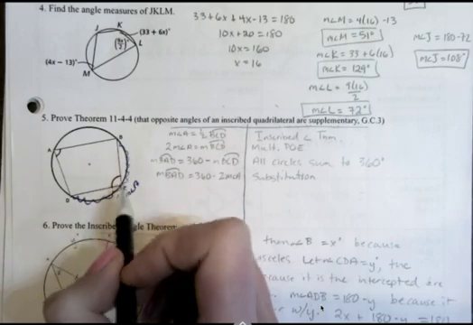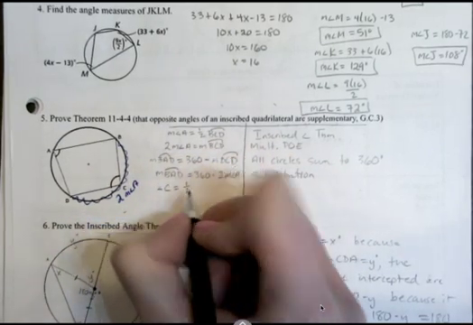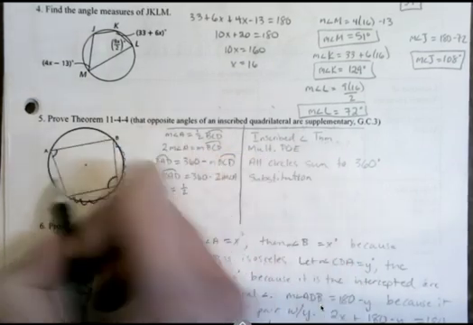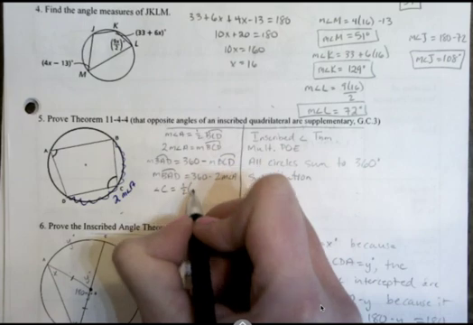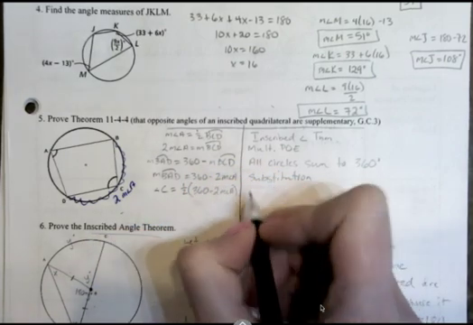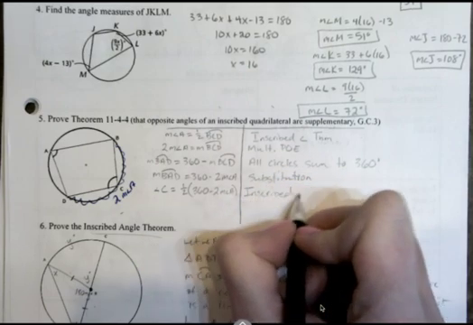Now angle C is equal to half of this arc BAD, which is 360 minus 2 times the measure of angle A. So this is the inscribed angle theorem and substitution at the same time.